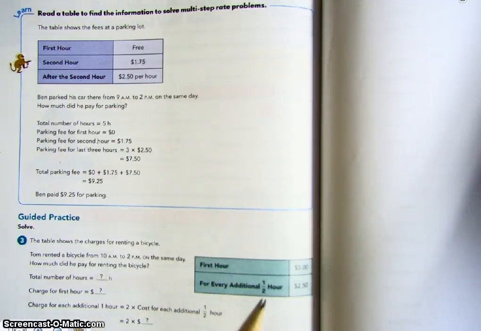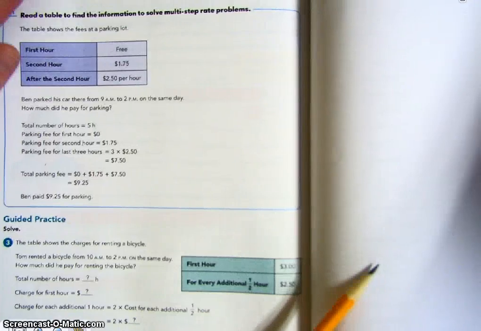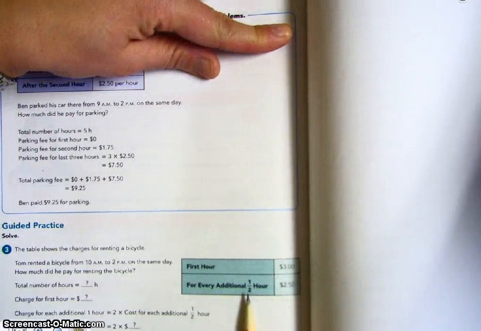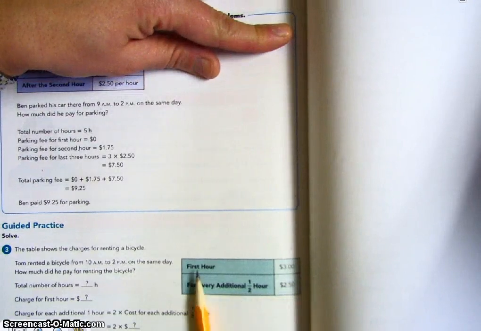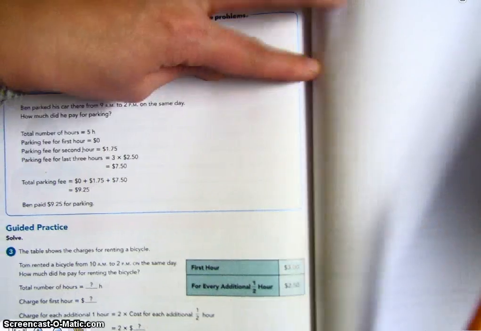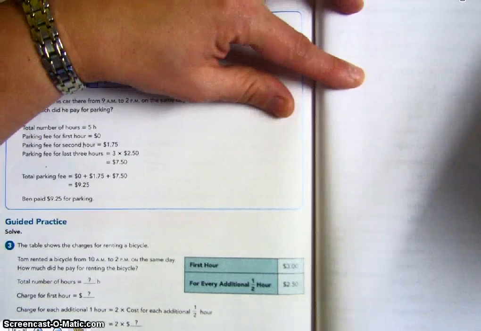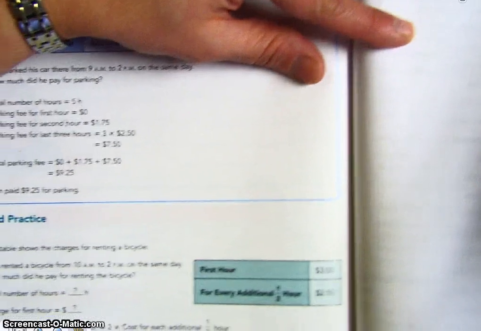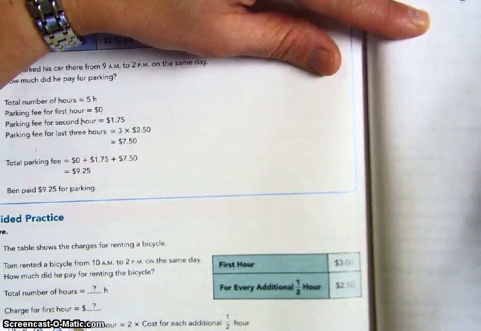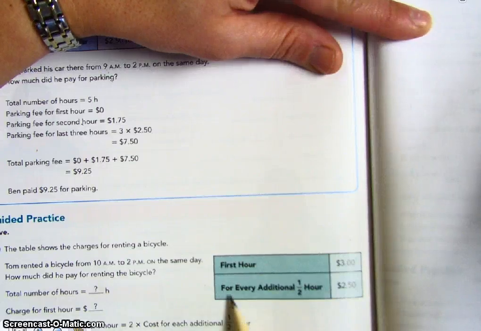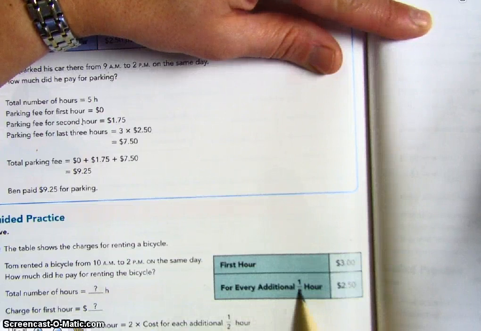One hint I will give you is that on this table, it gives it by every half hour after the first hour. The first hour is $3. I don't know if you can see that very well. I'll zoom in a little bit. The first hour is $3, and so what you're going to need to do to find the hours after that, it gives every half hour.